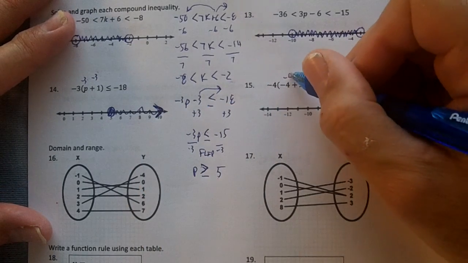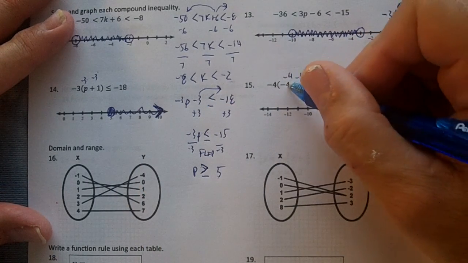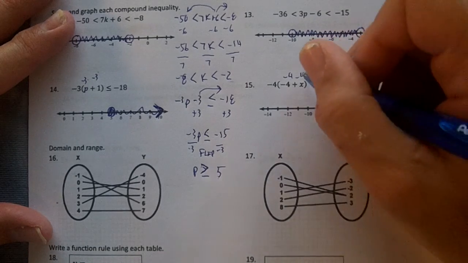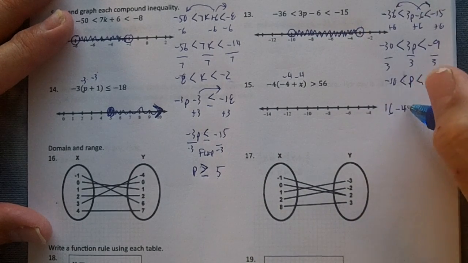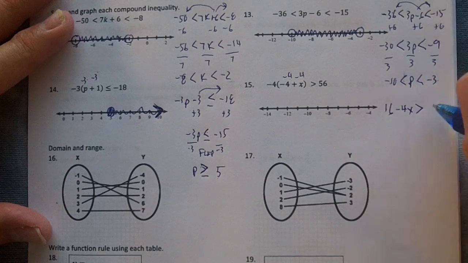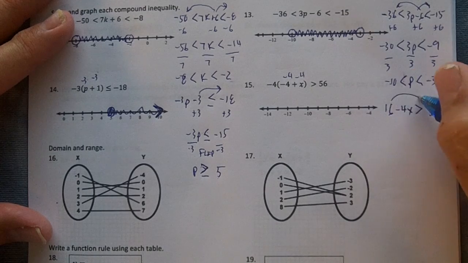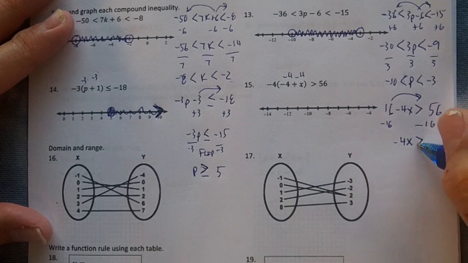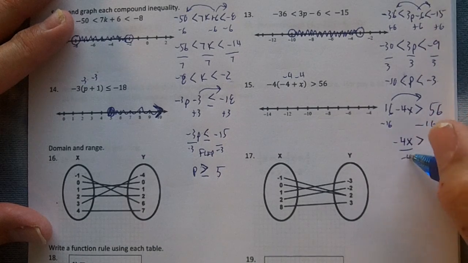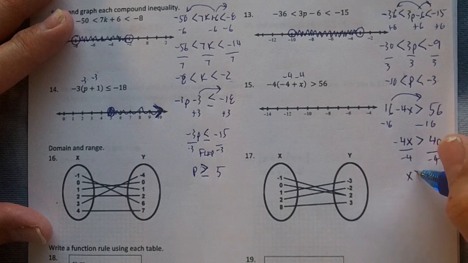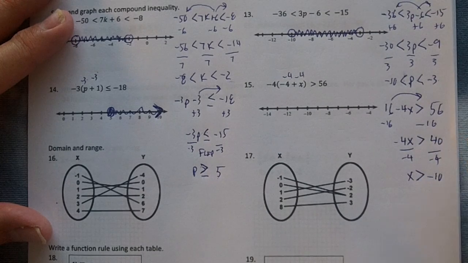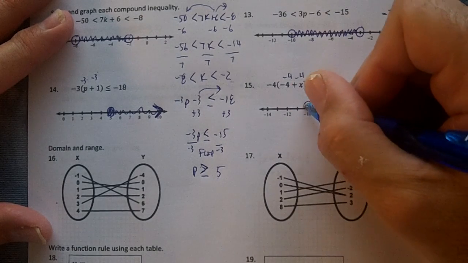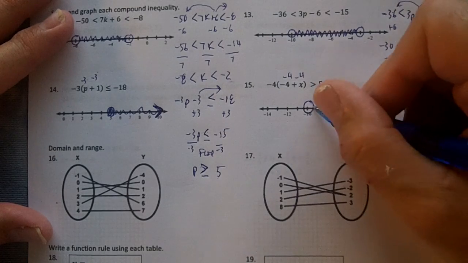Right here, we're going to distribute the negative 4. Negative 4 times negative 4 is 16. Negative 4 times x is minus 4x, greater than 56. Going to move over the 16. Negative 4x greater than 40. Divide by negative 4, and we get x greater than negative 10. We're going to put an open dot on the negative 10, and an arrow goes to the right.